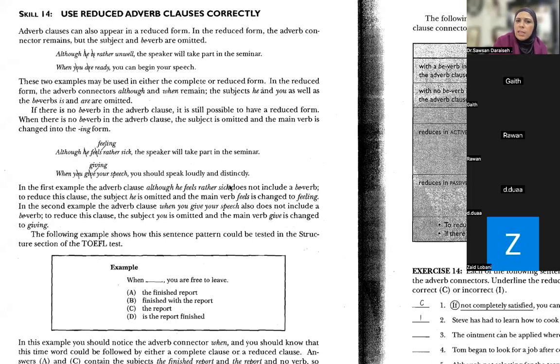Of course, this doesn't mean I can't use my sentence in the original way without reducing it. Of course you can. But I'm just saying that if you encounter a sentence like this, when giving your speech, it's correct also.